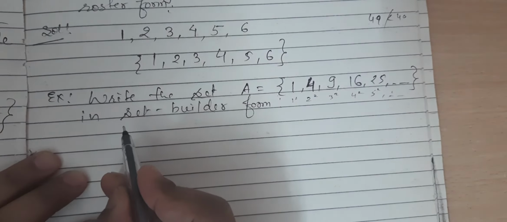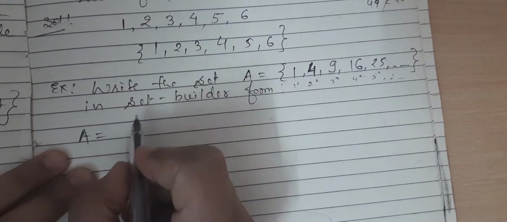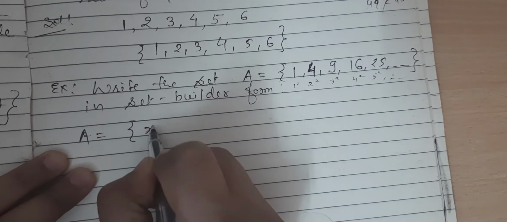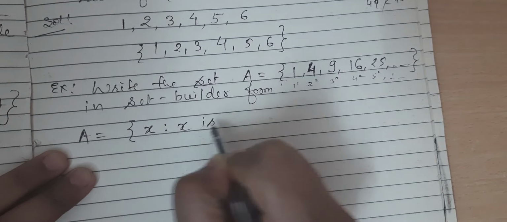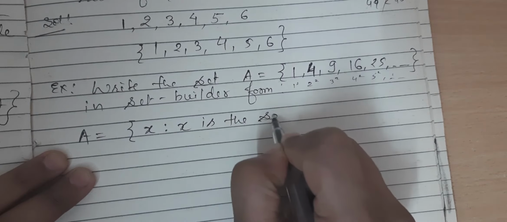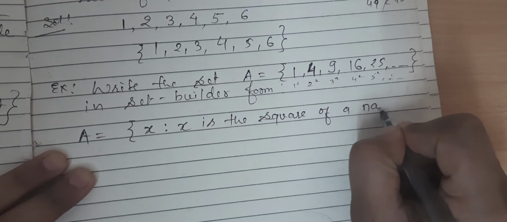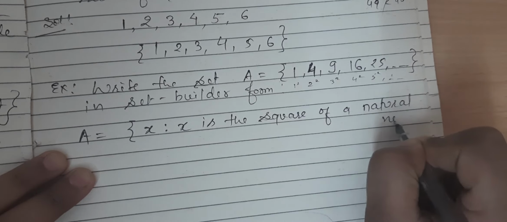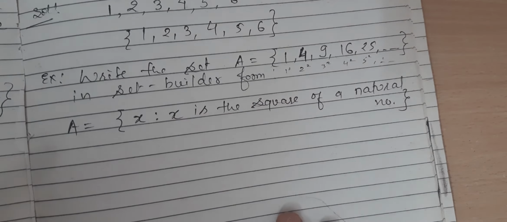So we can write this set A in set builder form as the set of all x such that x is the square of a natural number. This is the first way.